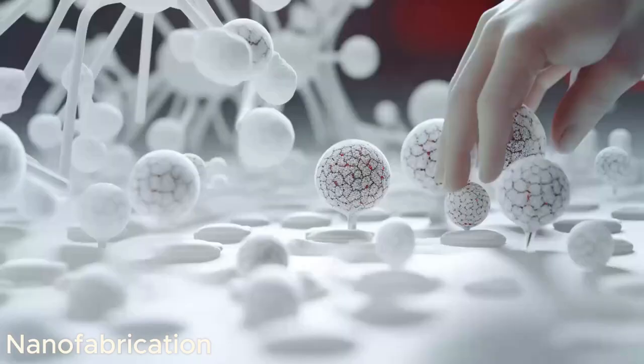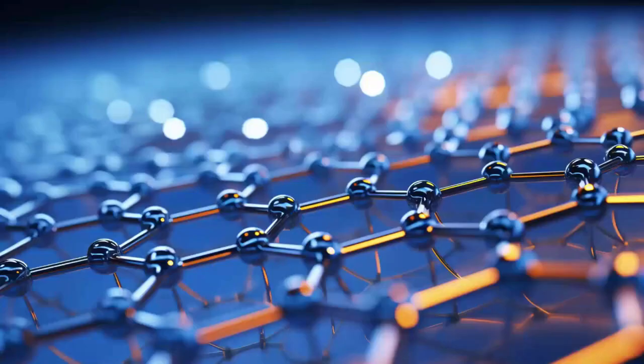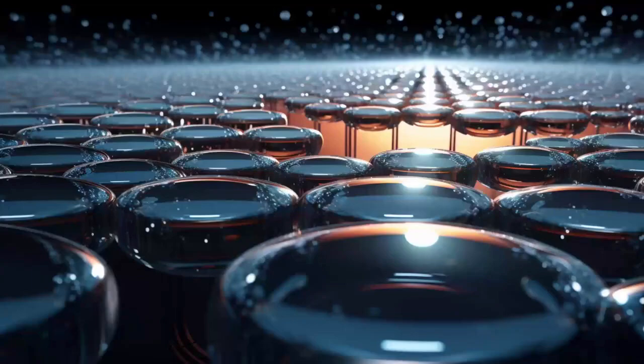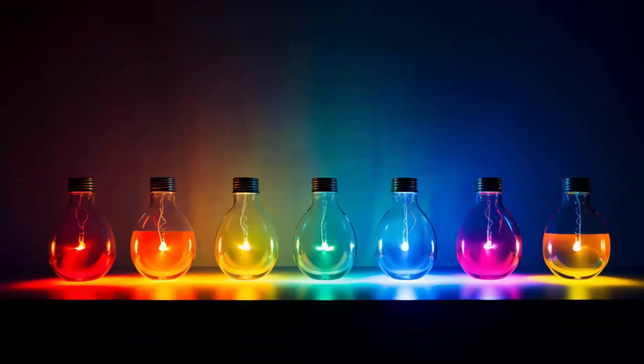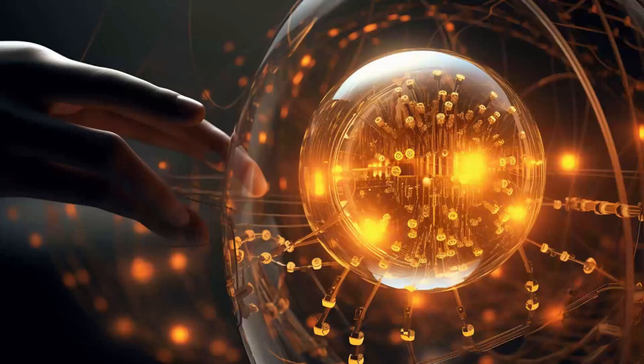Nanofabrication is the process of designing and constructing structures, devices, and systems at the nanoscale, typically measured in billionths of a meter. This advanced manufacturing technique is a cornerstone of nanotechnology, enabling the creation of components and materials with unprecedented precision and functionality.